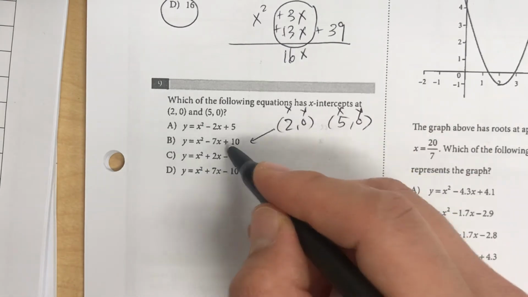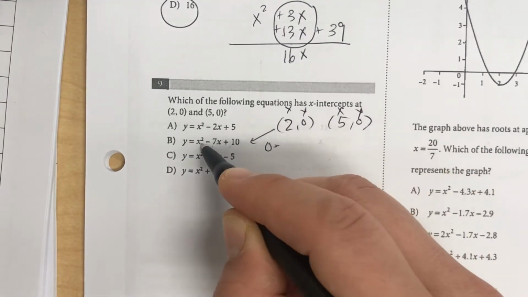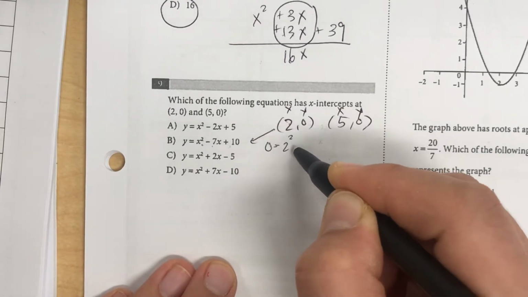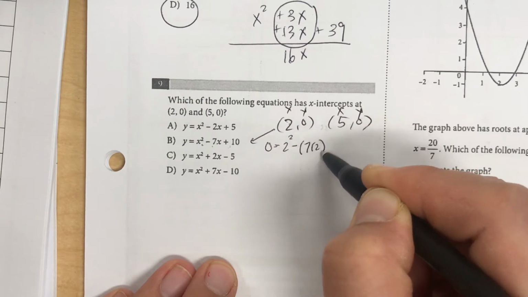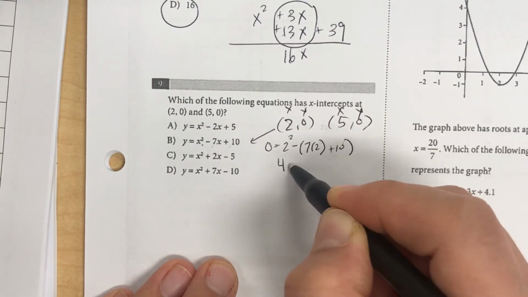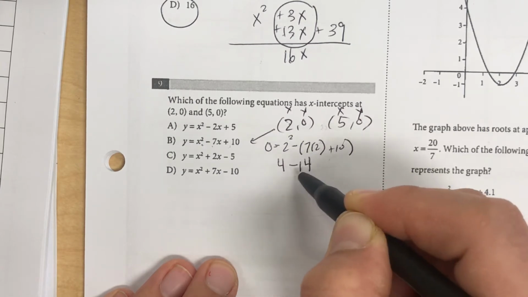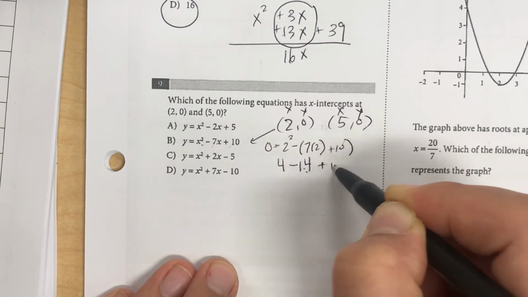It's going to be this one because look, y equals 0. So if y equals 0, x is going to be the 2. 2 squared minus 7 times 2 plus 10. That's going to be 4, and then minus 14, which is negative 10. Negative 10 plus 10 equals 0.